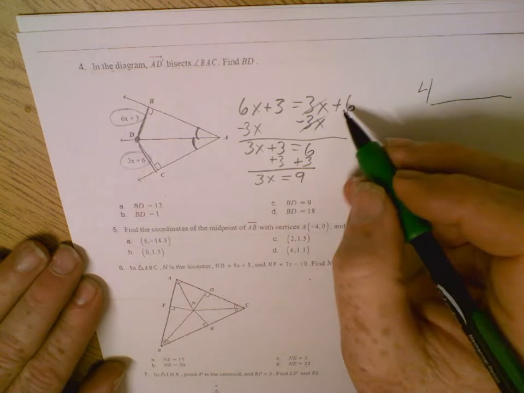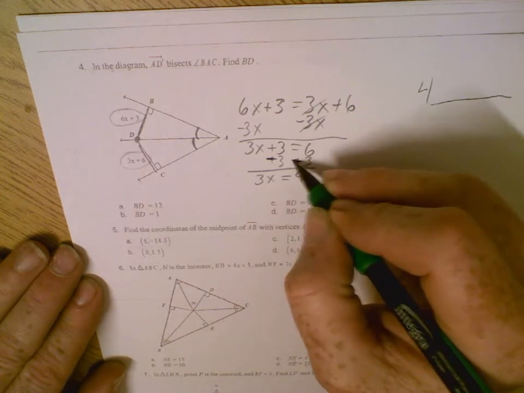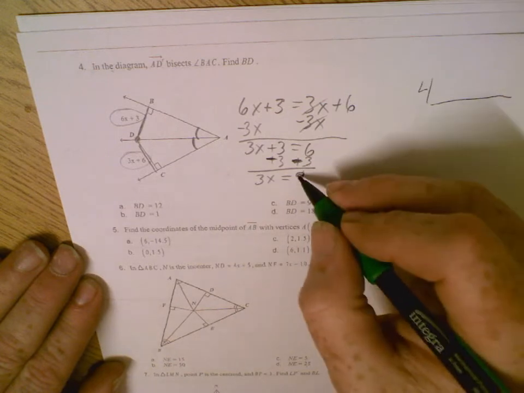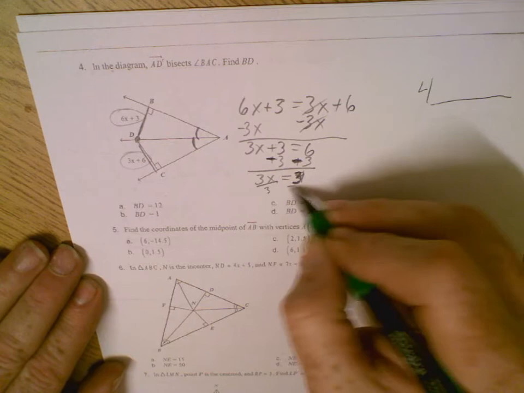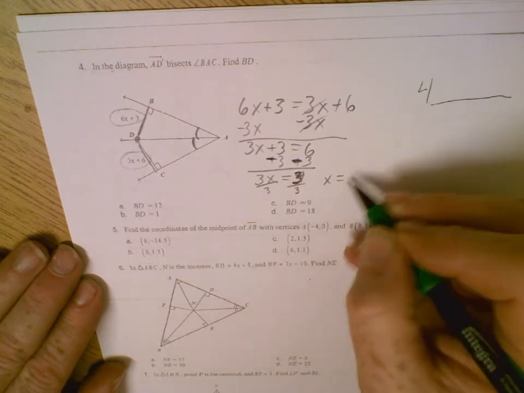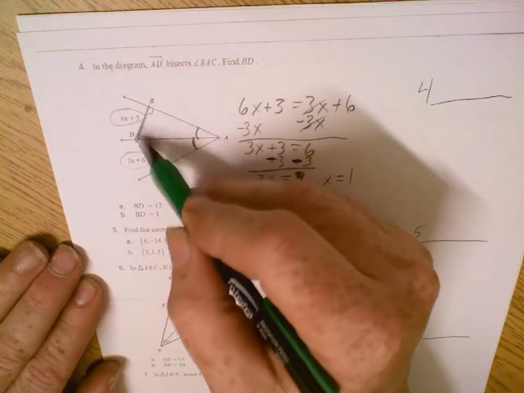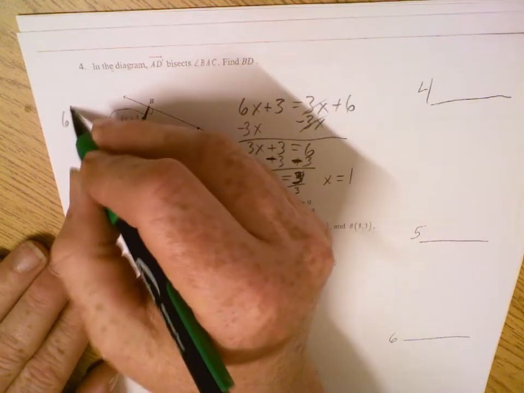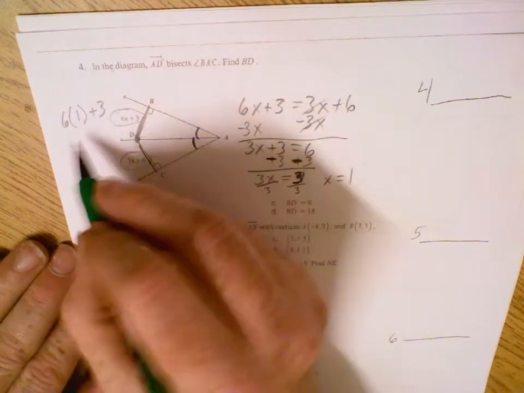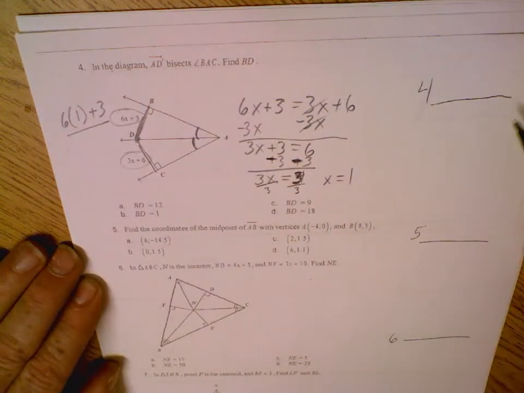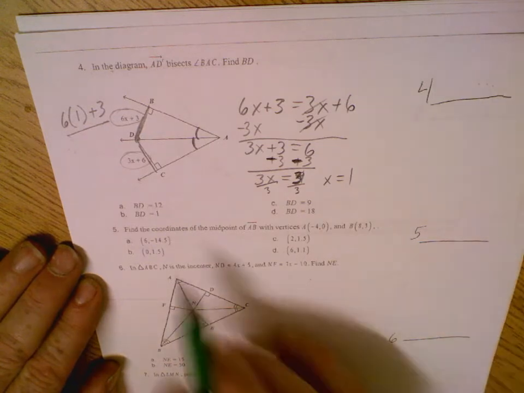I'm sorry, that should have been subtract 3 on both sides. So you end up with 3x equals 3. Divide by 3, you end up with x equals 1. Once we know x is 1, we're trying to find the length of segment BD, that's right there, so we just plug in 6 times 1 plus 3. Plug that into your calculator, do whatever you need to do. That's going to tell you how long segment BD is, and that will be your answer.